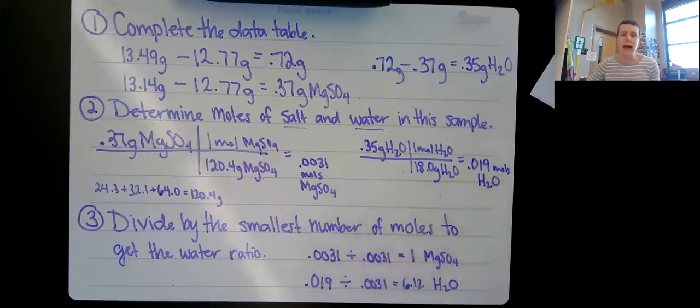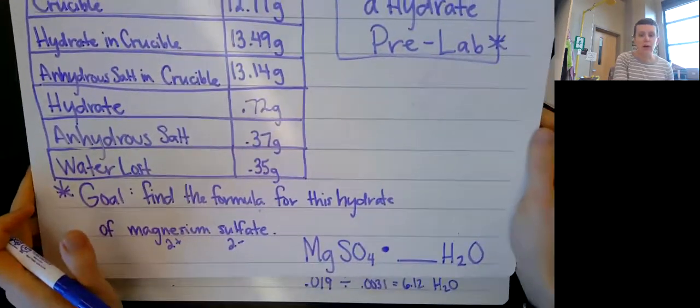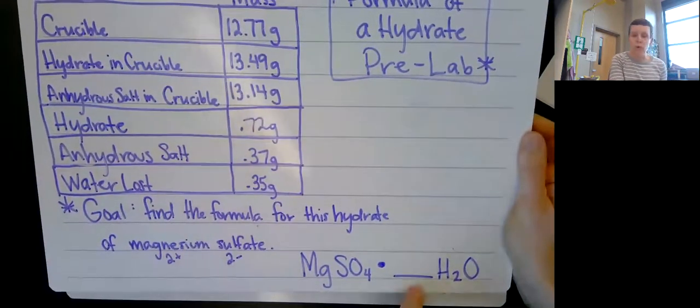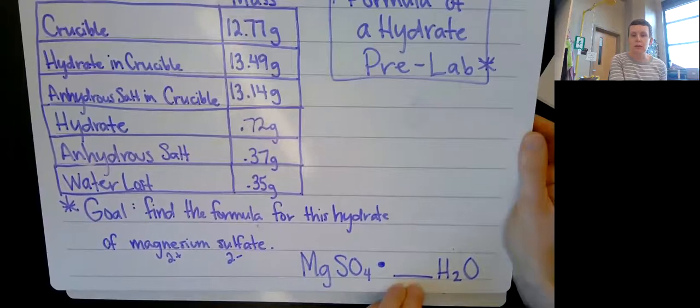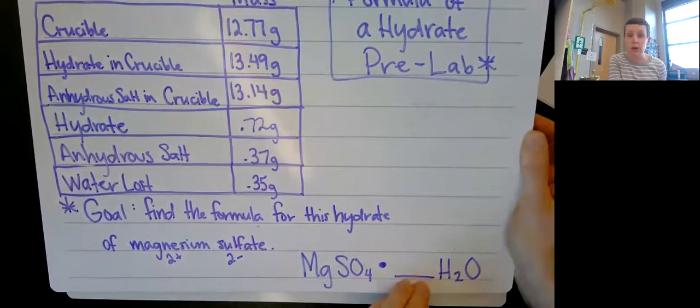Now, in this lab, we are not expecting you to get a whole number. If you do, it's good, but if you don't, that's okay. But remember, we are trying to find a whole number that goes in this blank, okay? It is going to be a mole ratio between the salt and the water, and it should be a whole number if we were perfect, but we're humans.